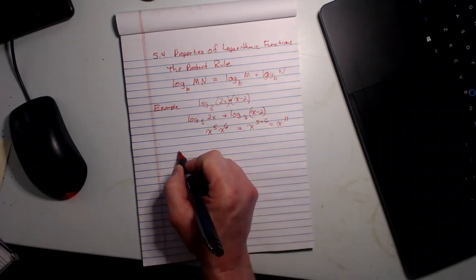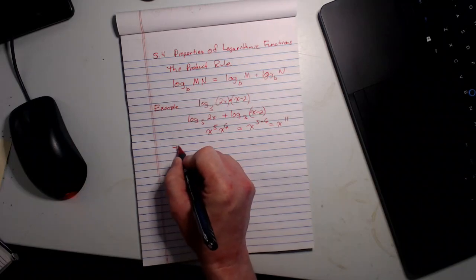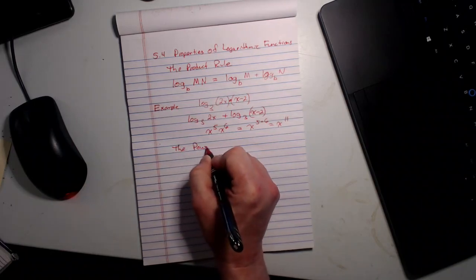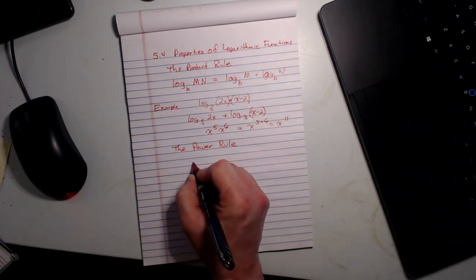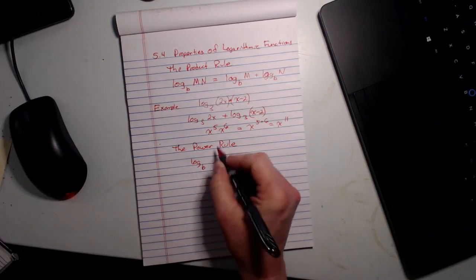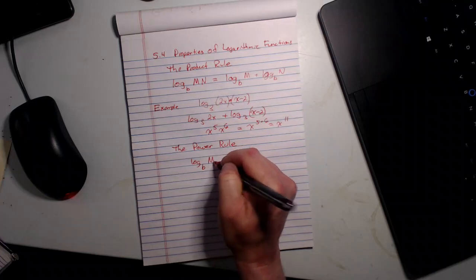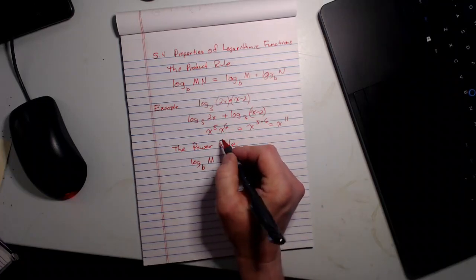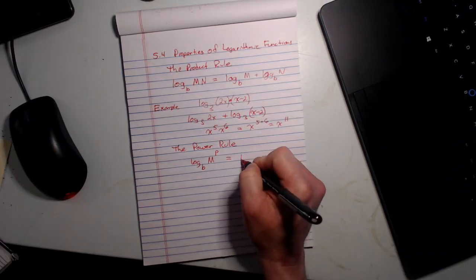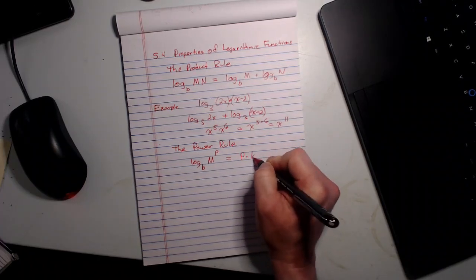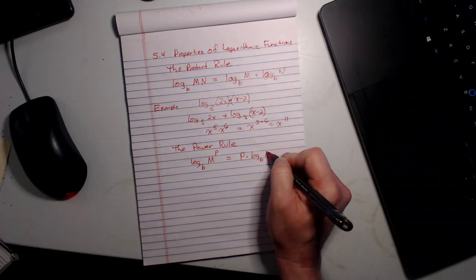The next rule is called the power rule. And the power rule says that if you have a log of any base and your argument is m, and then you have some power, we'll call it p, we can change that into p times that log base b of m.